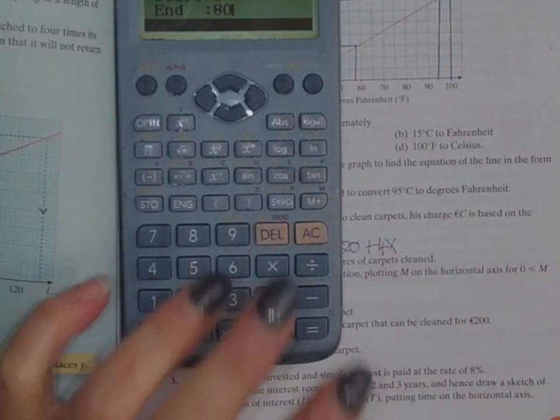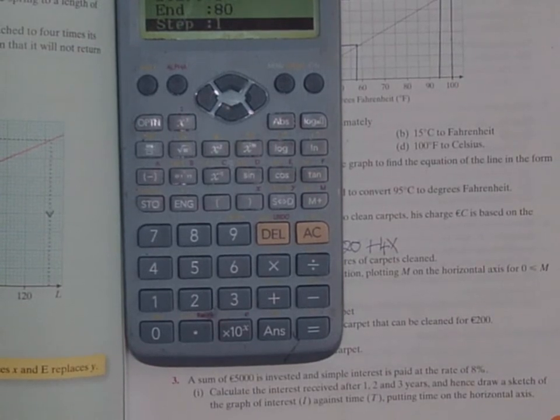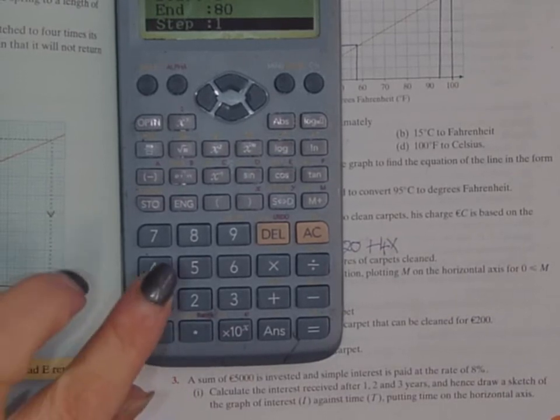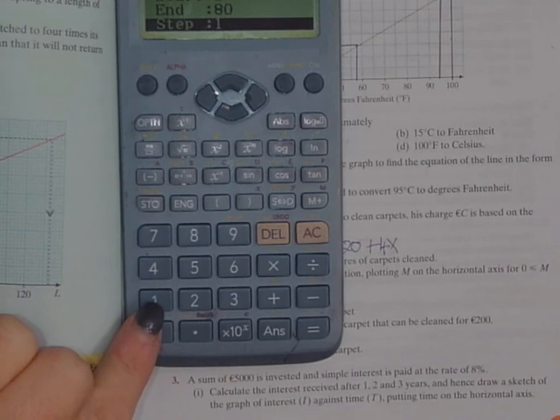Now, in Junior Cert it was always step 1, we never changed the step. But if I leave it on step 1, it'll give me 80 points in my table, so I don't want that. So I'm going to change my step to 10. That means it's going to give me 0 something, 10 something, 20 something, 30 something, 40 something. Does that make sense to everyone? If I leave it on step 1, I'll get 0 something, 1 something, 2 something, all the way up to 80 something, and I don't want to be plotting 80 points. So I'm going to change the step to 10. Is that alright?